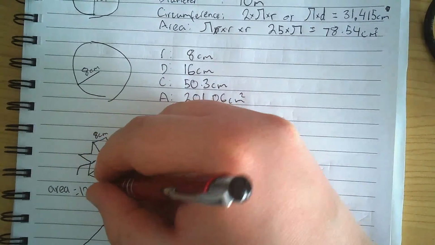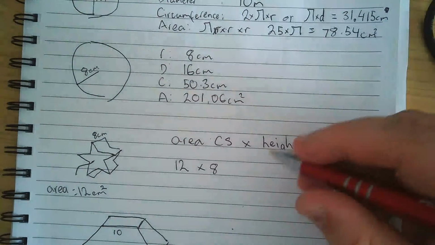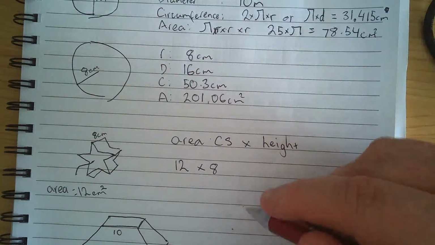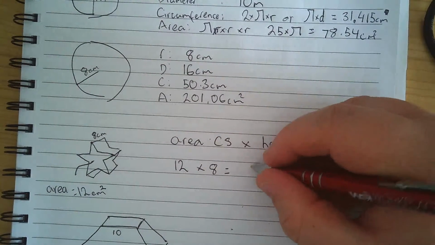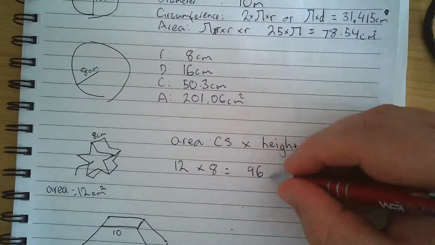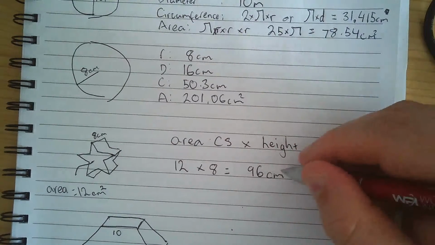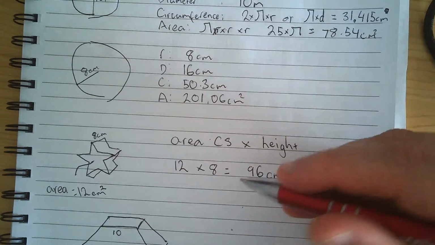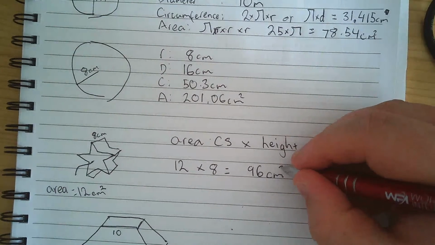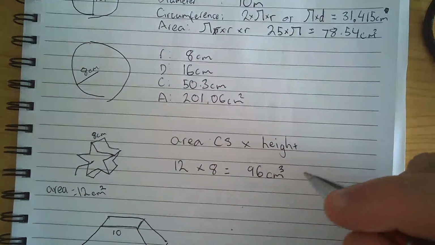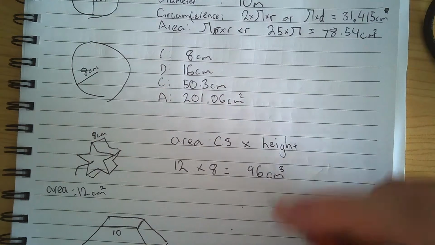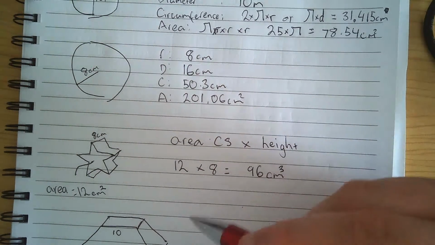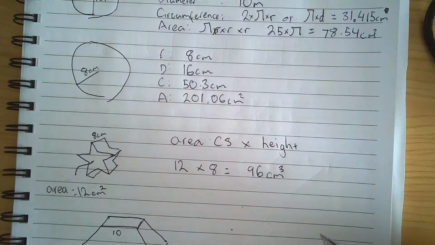I've done a poor job there because that should be 12 centimeters squared. So 12 centimeters squared times 8 centimeters gives me 12 times 8 is 96, but it's not centimeters squared anymore because we're thinking in 3D terms. It's actually centimeters cubed, which means we're going to fill this shape with little centimeter by centimeter cubes. How many of them could we fit in there? That's the idea.